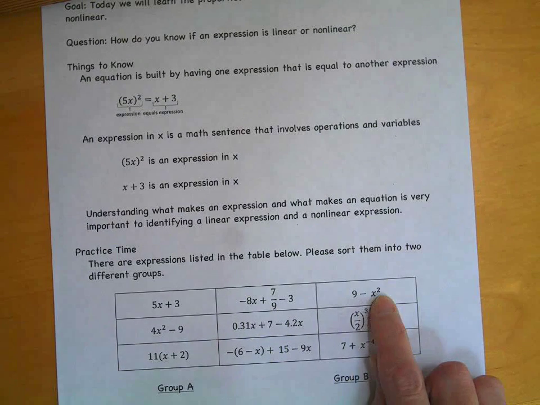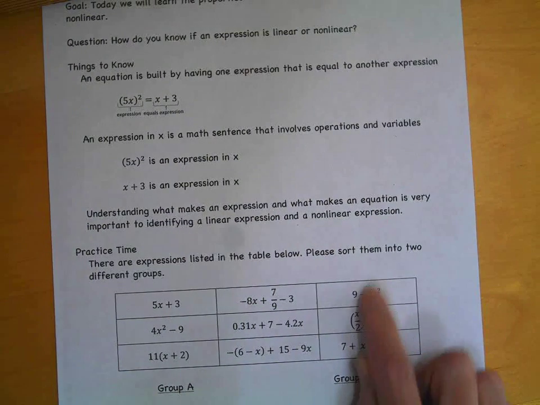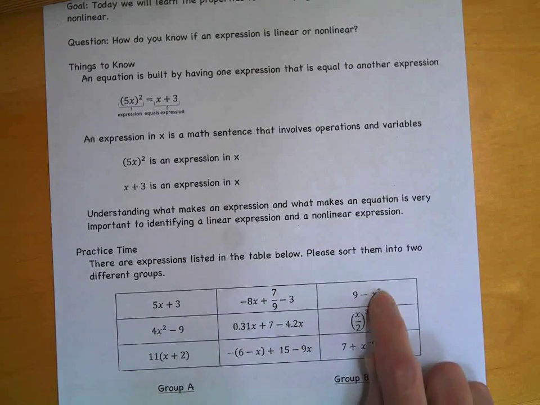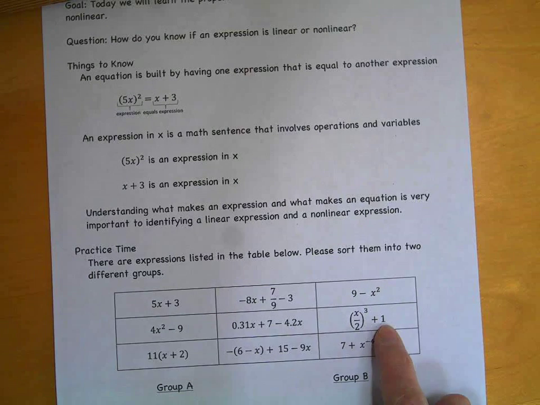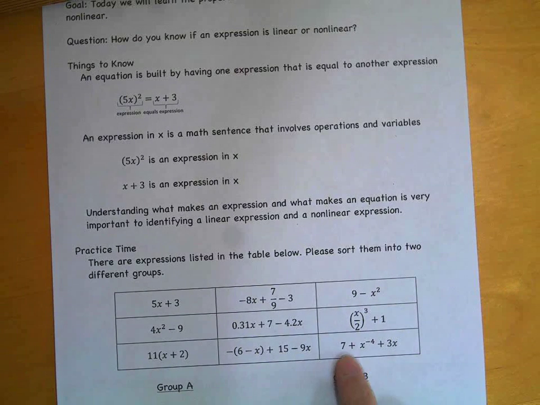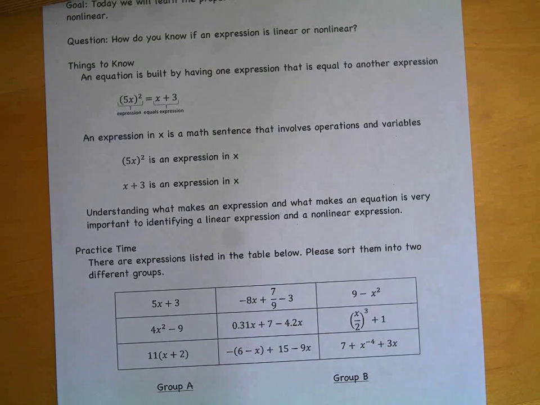Then we have 9 minus x squared, so that's taking the variable and squaring it, and then once we've done that, we subtract that from 9. Now we have x divided by 2, but it's also being raised to the power of 3, and then we're adding 1. Then we have 7 plus x to the -4 plus 3, the coefficient, times the variable x.